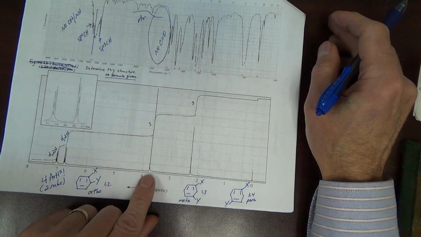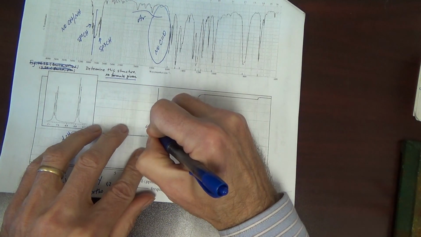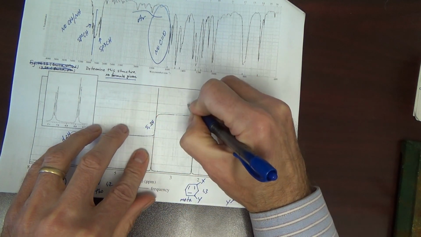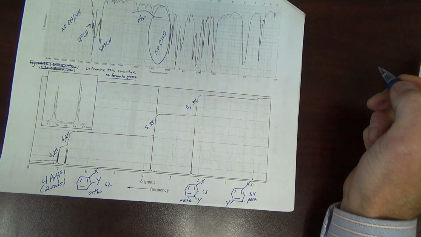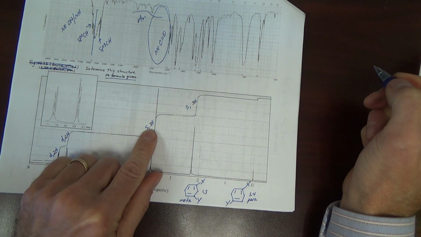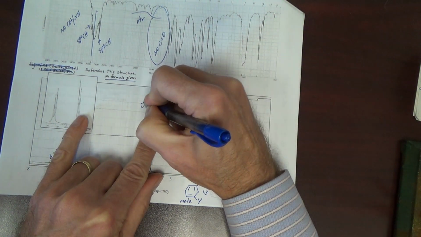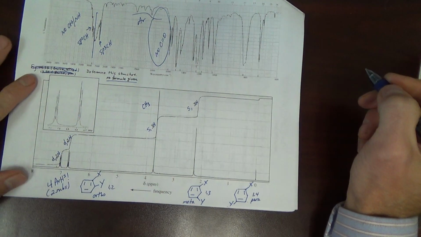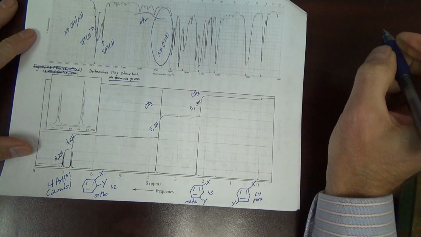Okay, let's look at these two signals. They're both singlets. Three H's. Most likely it's a CH3. Most likely this is a CH3.